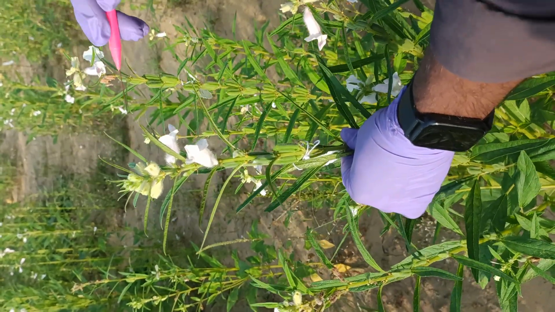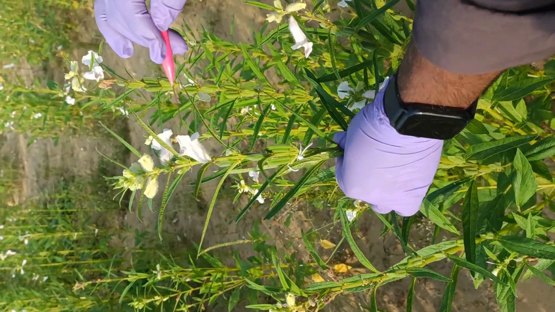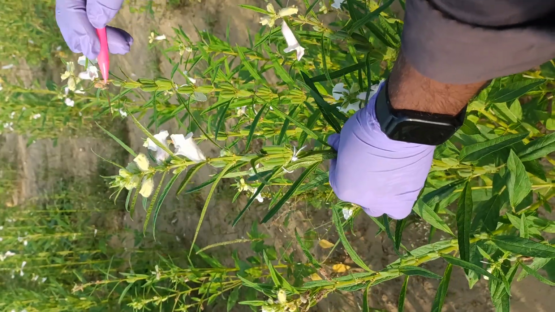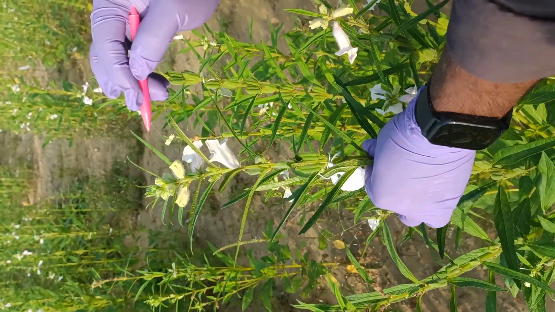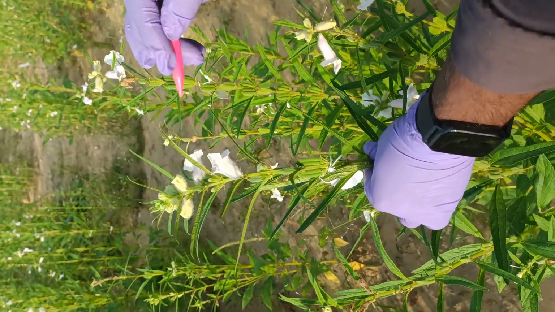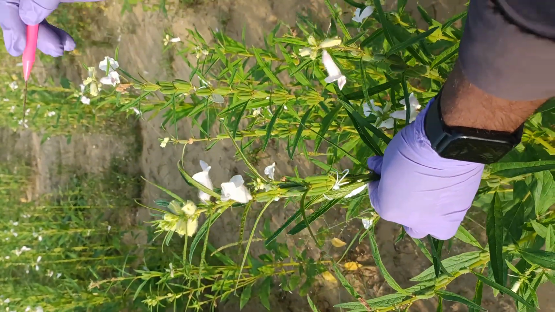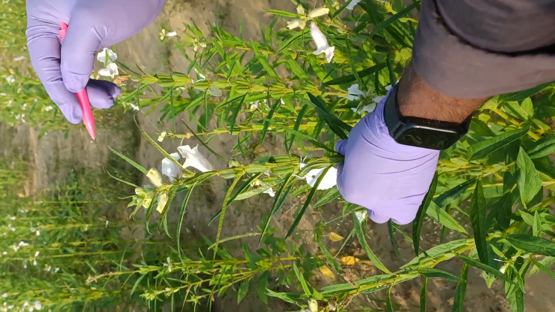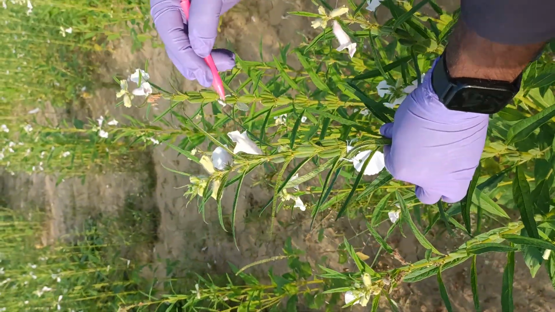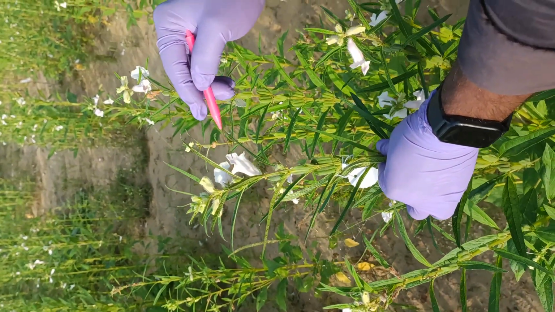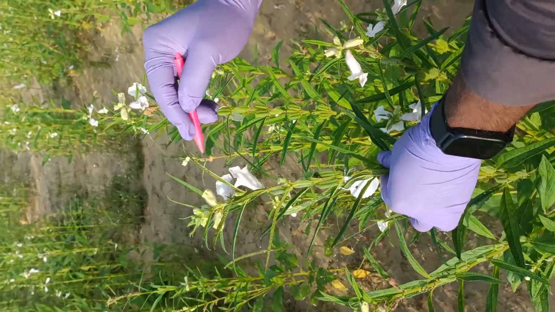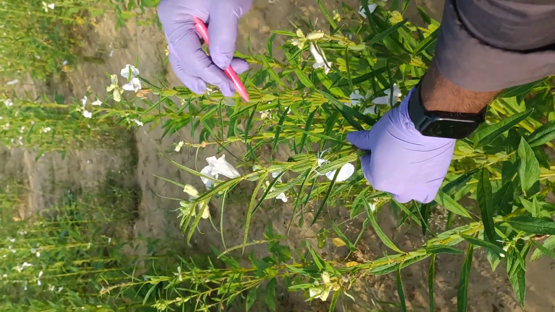This type of flowering pattern is known as acropetal succession of flowering, which means older flowers at the bottom and young flowers at the top. There is also indeterminate flowering, which means the plant continues to grow, bloom and produce fruits.